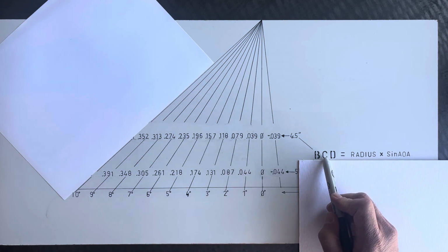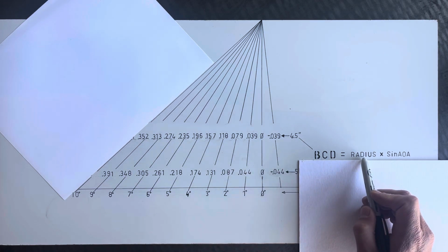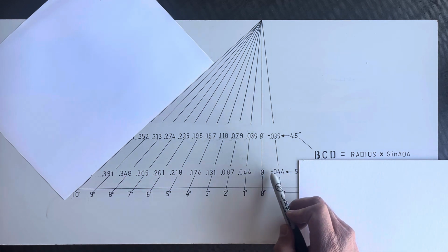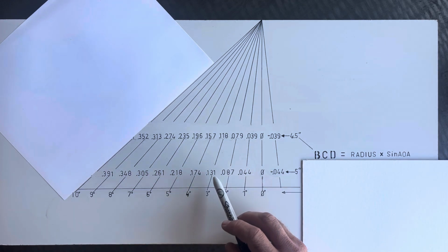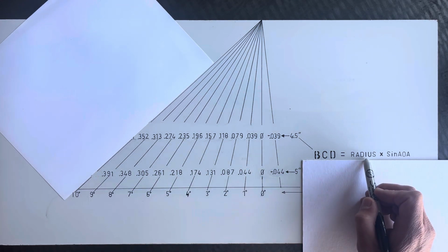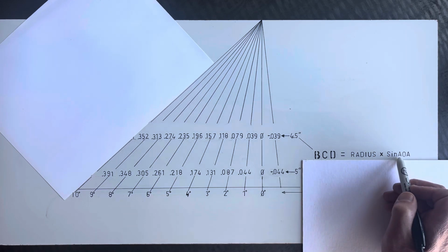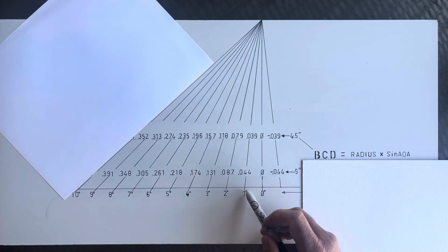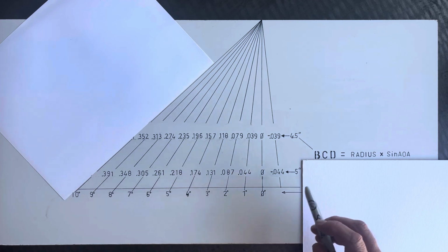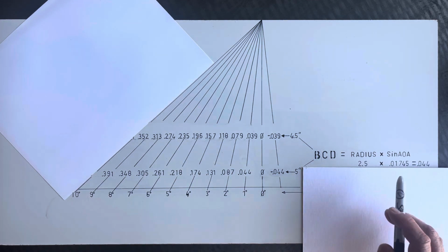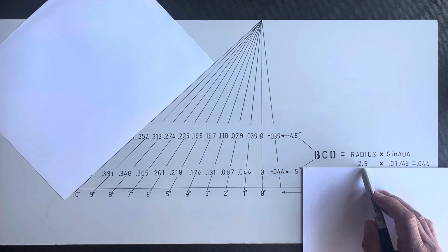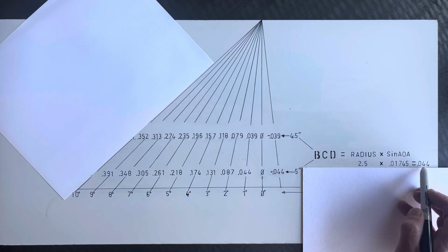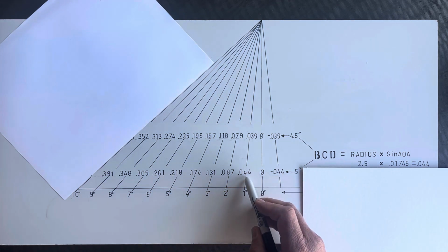To find the BCD, I'm going to multiply the radius of this 5-inch diameter reel, the radius being 2.5 inches, times the sine of the angle of aggression. The sine of 1 degree is 0.01745. So I multiply 2.5 times that, and that gives me 0.044.